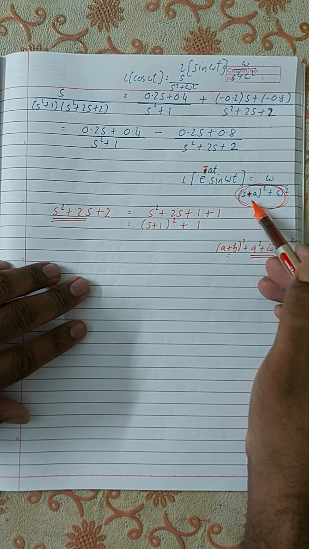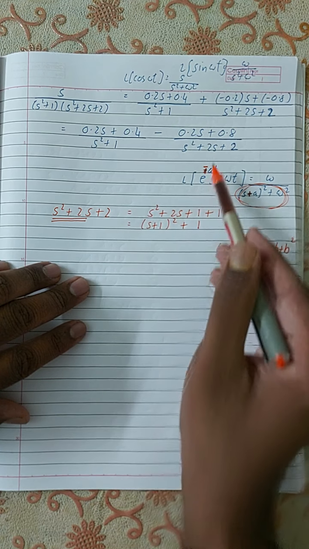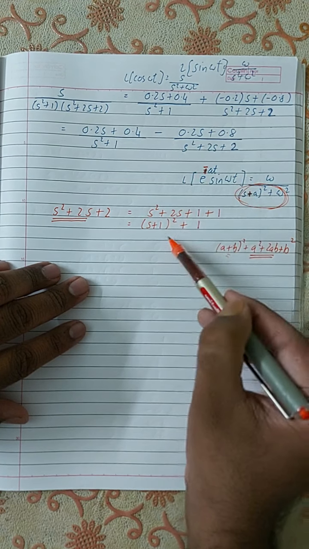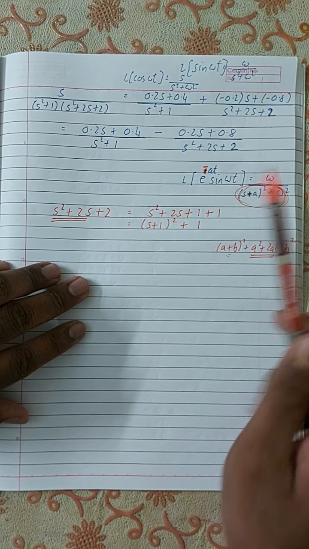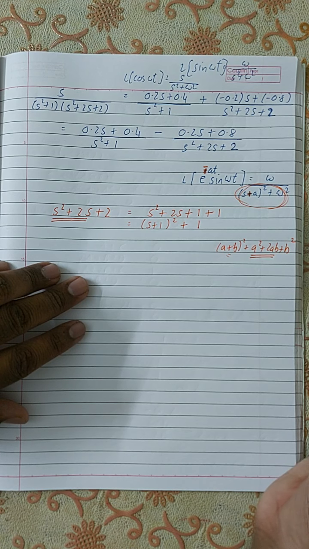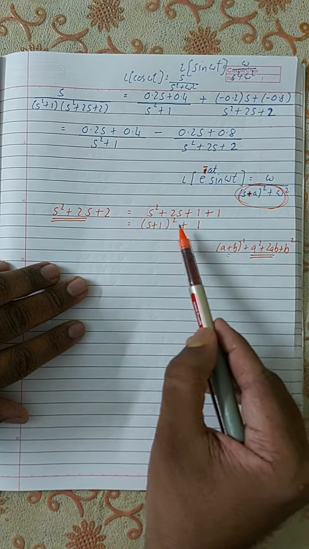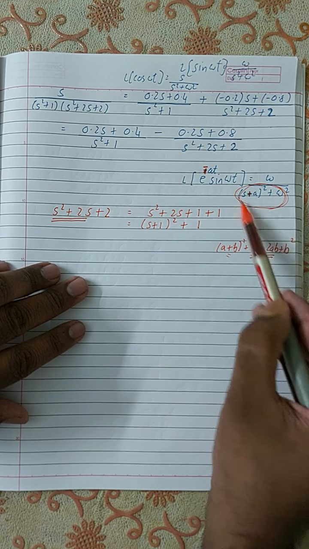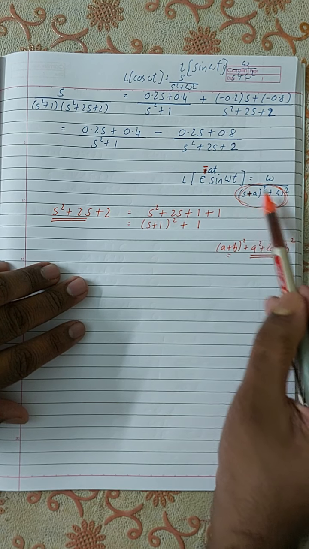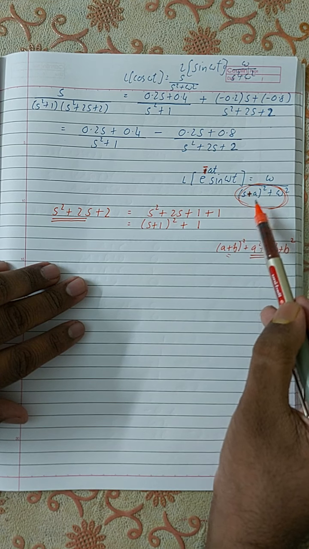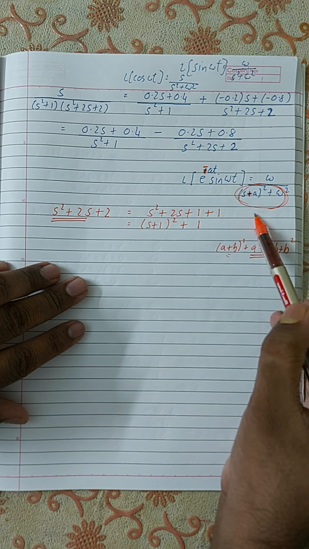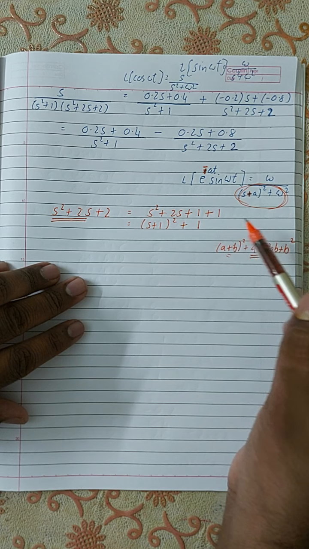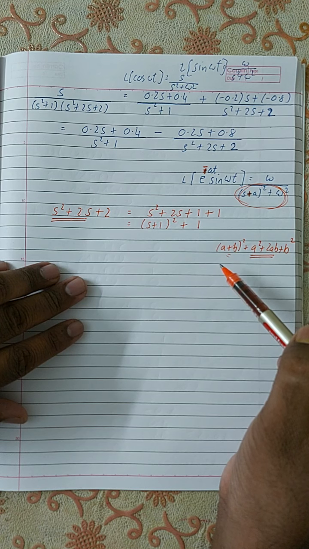Okay, see, s plus a the whole square plus omega square. Look at the denominator over here. That is s plus 1 the whole square plus 1. Now you know a lot of Laplace transform formulas whose denominator looks like this, right? If you look at all the denominators of these kinds of formulas, they are always in this kind of form. That is, either it will be s plus a the whole square plus omega square, or s minus a the whole square plus omega square, or s plus a the whole square minus omega square, or s minus a the whole square minus omega square, right?